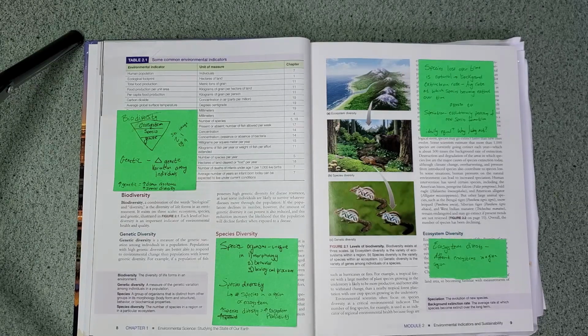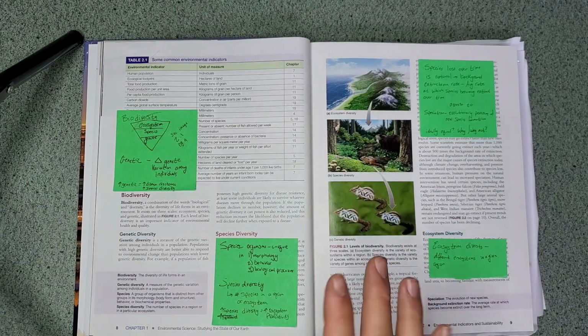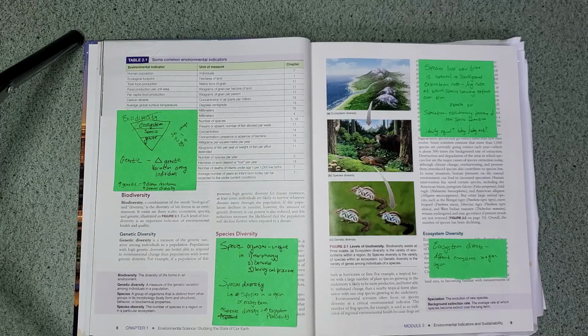So from one person to another person, from one chipmunk to another chipmunk, there's going to be a slight variation in each of their genetic codes, in each of our genetic codes, that gives us a genetic diversity. The more genetic diversity that a particular species has, the greater disease resistance, and the greater species diversity overall.